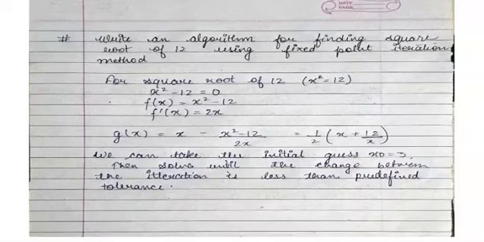We can take the initial guess x0 equals 3, then solve until the change between the iterations is less than the predefined tolerance.